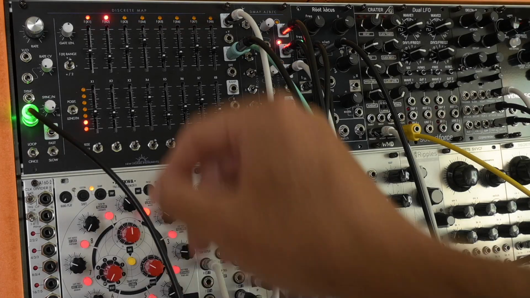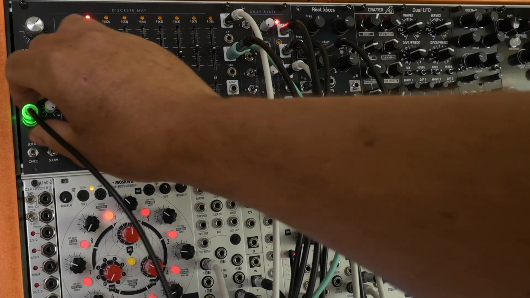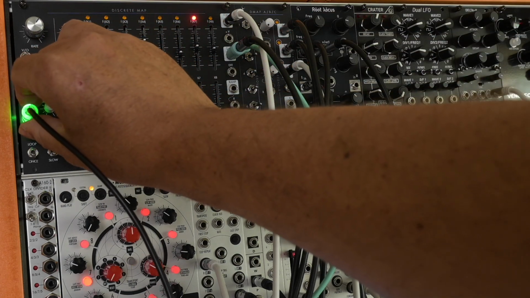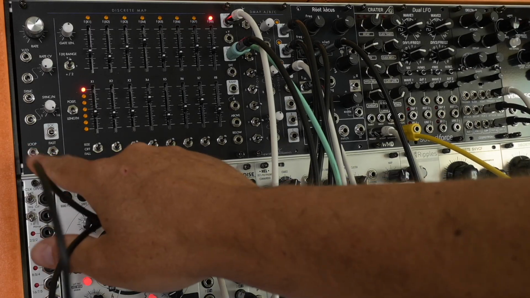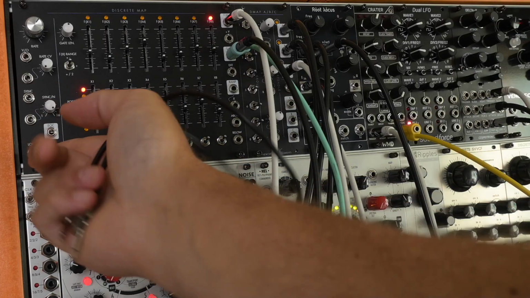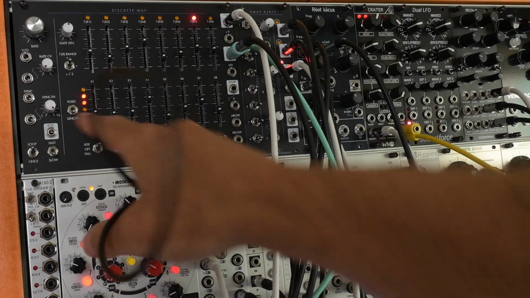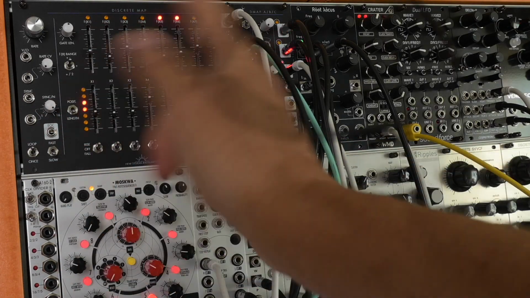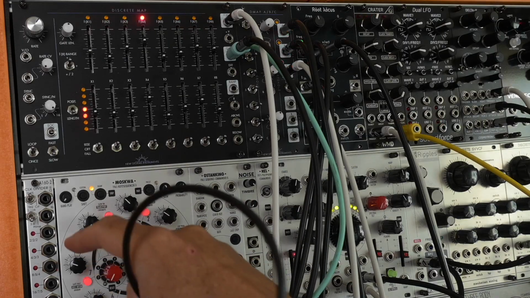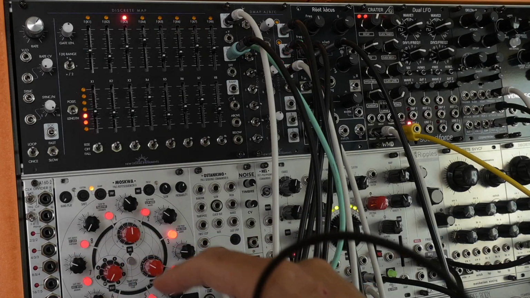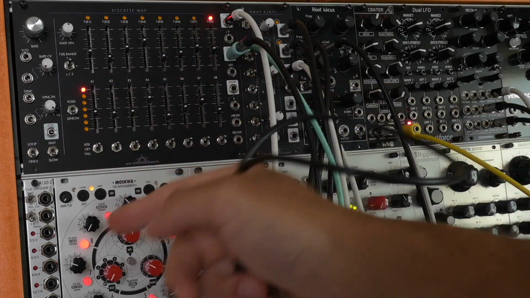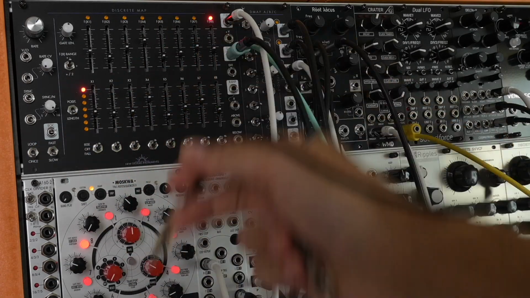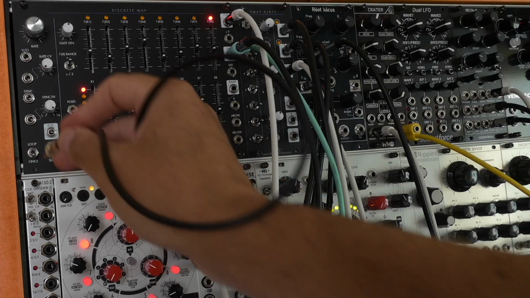I think this would make more sense to demonstrate differently. So if we set this switch to loop, the internal ramp wave or saw wave keeps looping, keeps restarting. But if we set this to once, it just cycles once and then it waits for the next reset trigger.